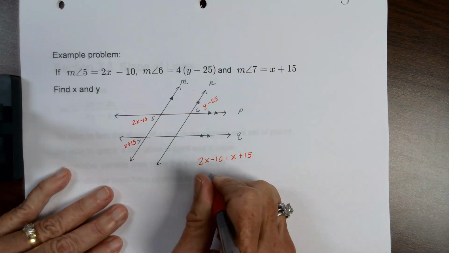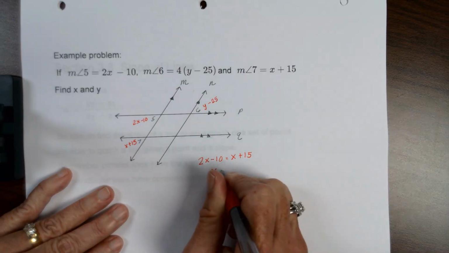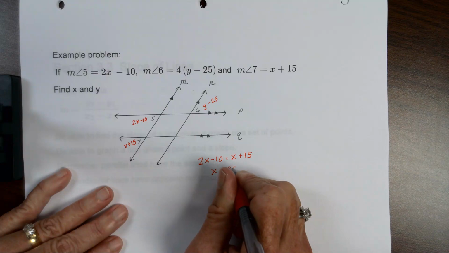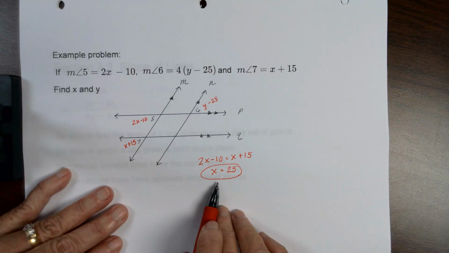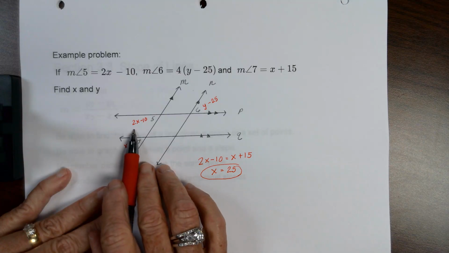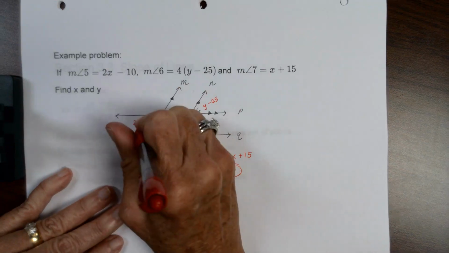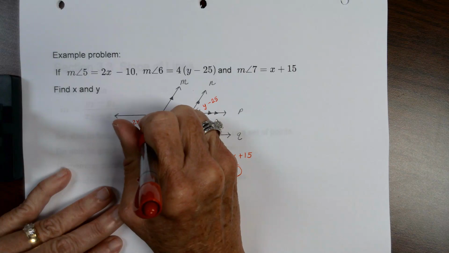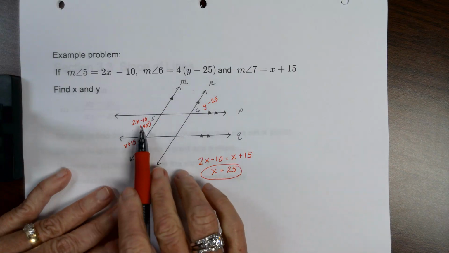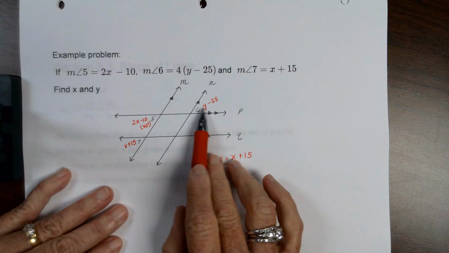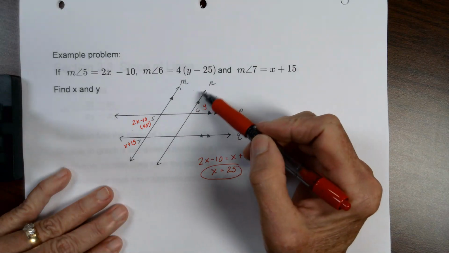I'm going to subtract the x and get an x. I'm going to add the 10 and I'm going to get a 25. So I quickly find out x equals 25. If I plugged it back in here, I know that I have this angle right here would be 40 degrees. Now that's important because I know that these two are alternate exterior.